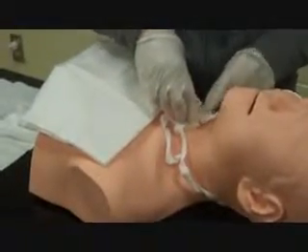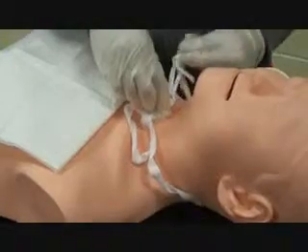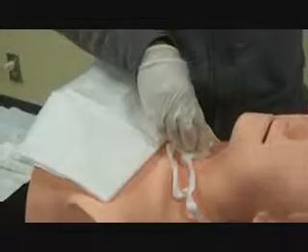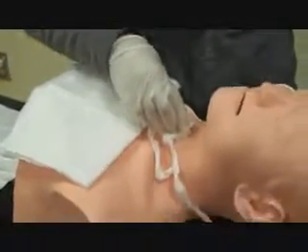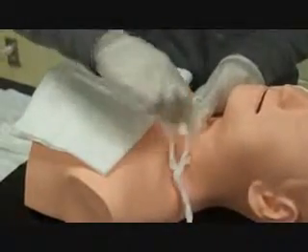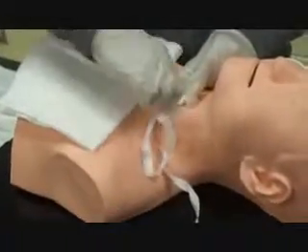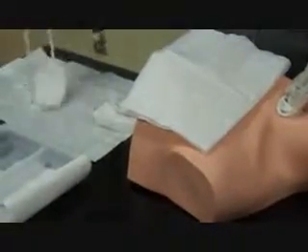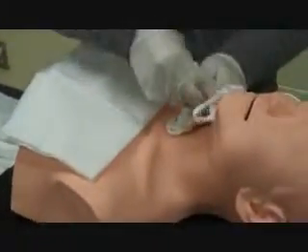So now we have cleaned the inner cannula and cleaned the stoma area, and now we need to remove the cloth ties. So when doing this, you will first remove the dirty cloth ties. And remember to stabilize the tracheostomy tube by holding it. Discard this, and you will now replace it with a new one.